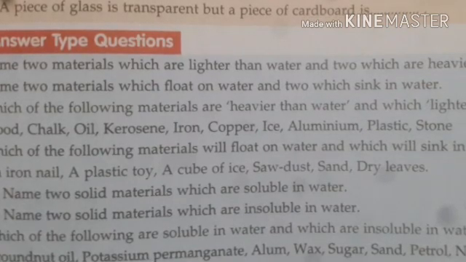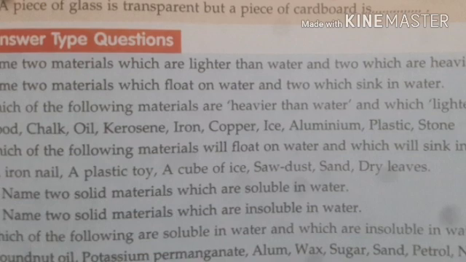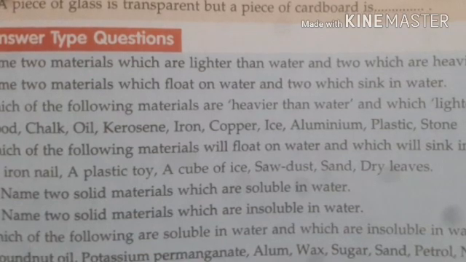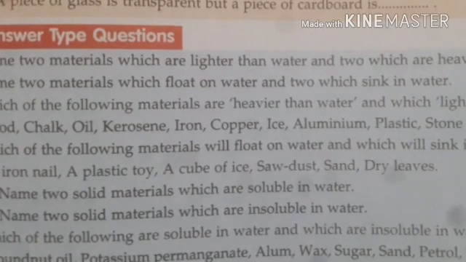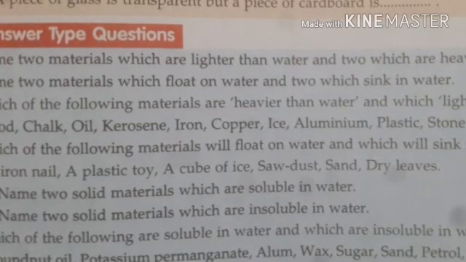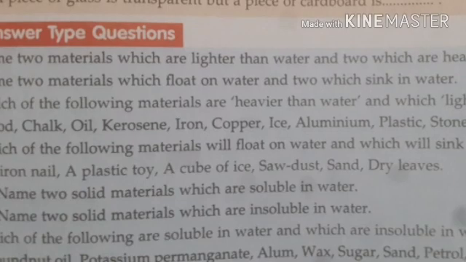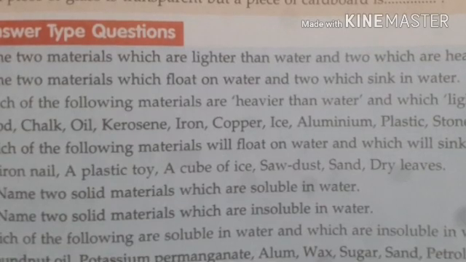23rd question, which of the following are soluble in water, which of them insoluble in water? Groundnut oil, insoluble. Potassium permanganate, soluble. Alum, soluble. Wax, insoluble. Sugar, soluble. Sand, insoluble. Petrol, insoluble. Nitrogen, insoluble. Oxygen, soluble. Copper sulfate, soluble. Methane, soluble.